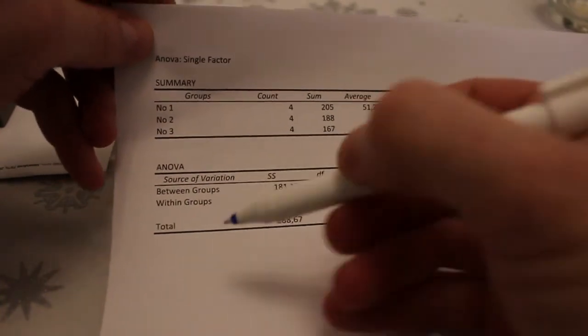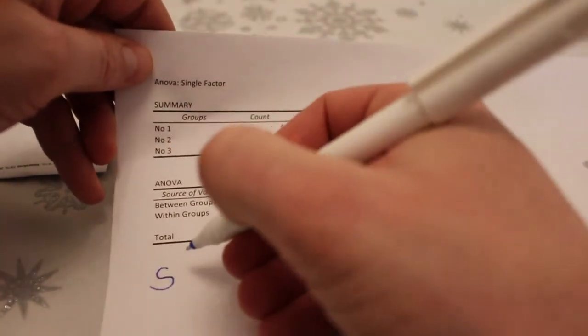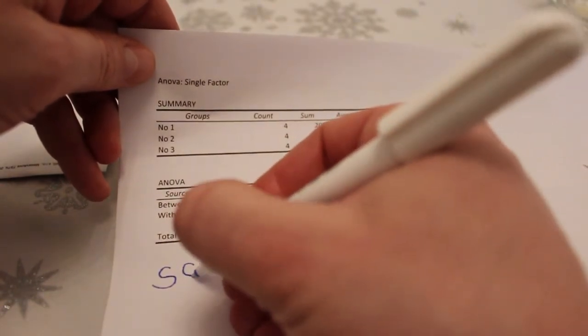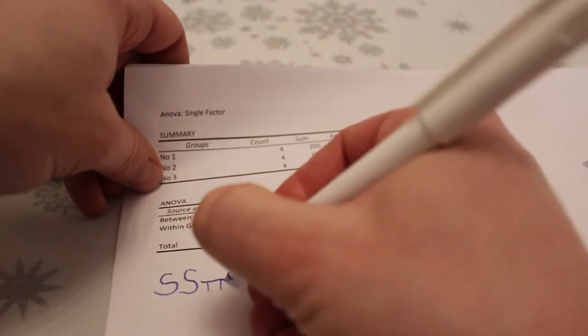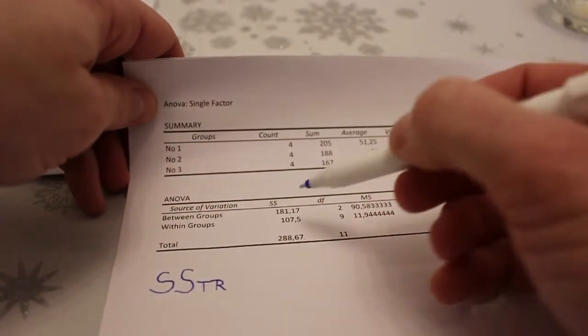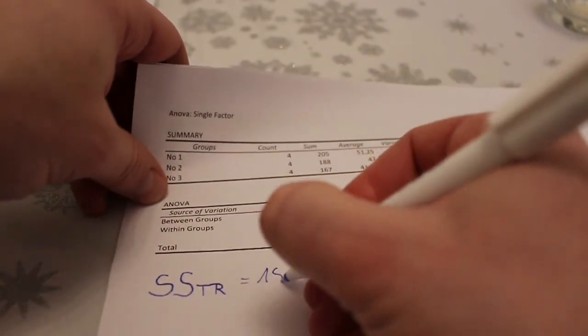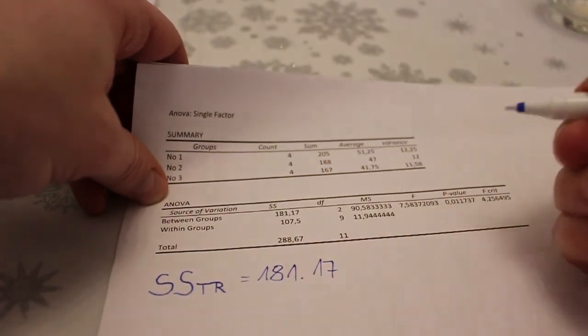If you don't remember these values, you can watch the video seminar from a few weeks ago. We calculated the sum of squares treatment, SSTR, equal to 181.17.